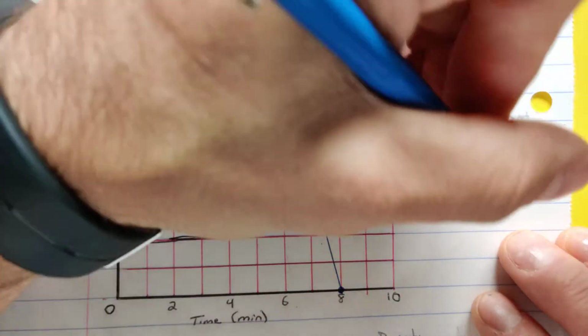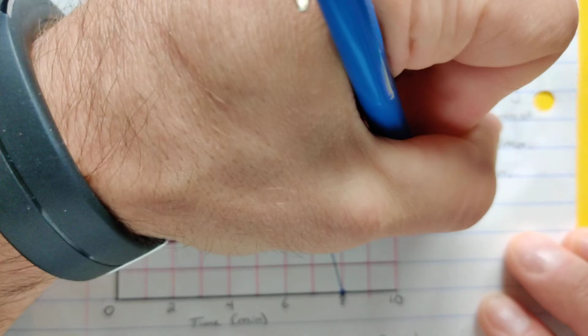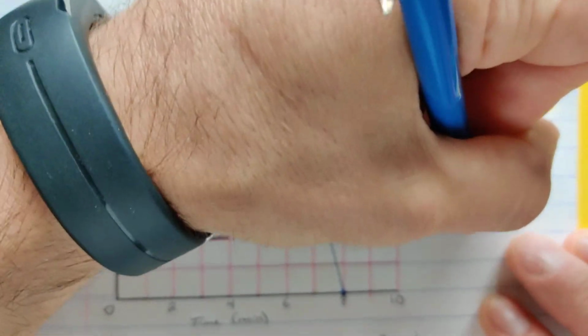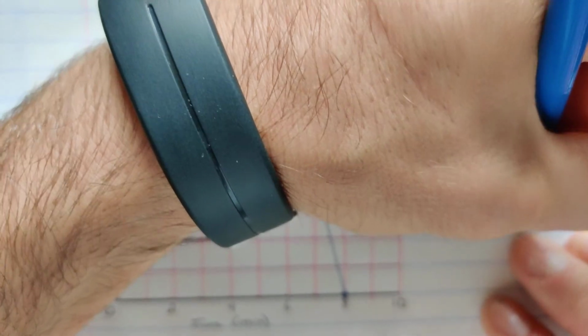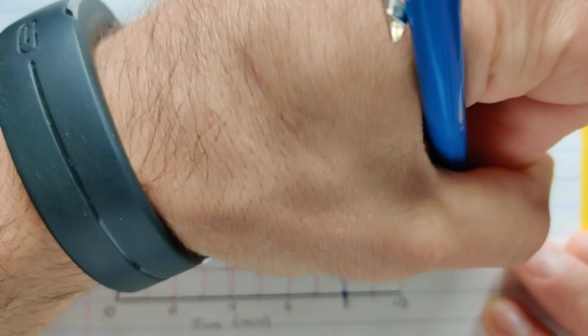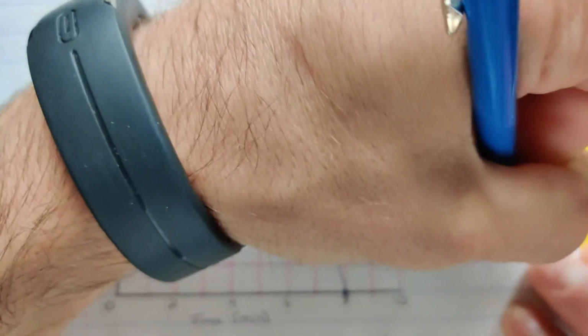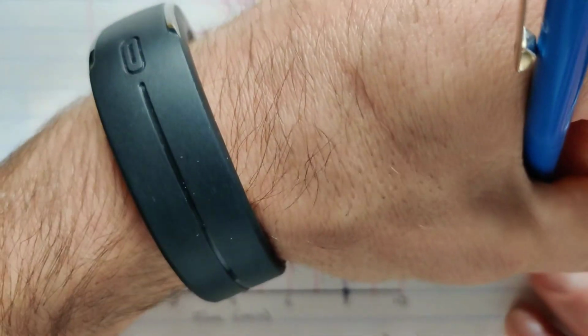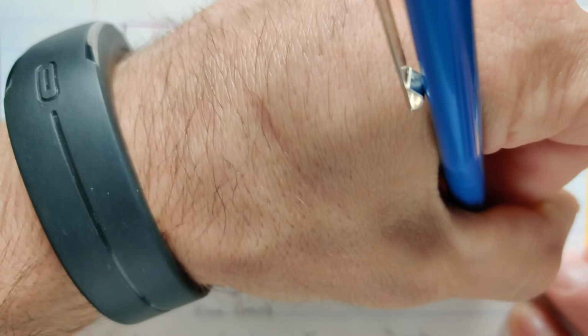And then returns to the base level in 2 minutes at 4 meters per minute.